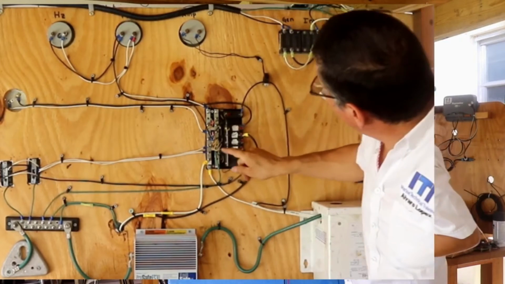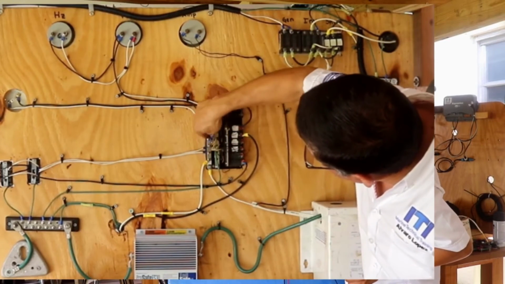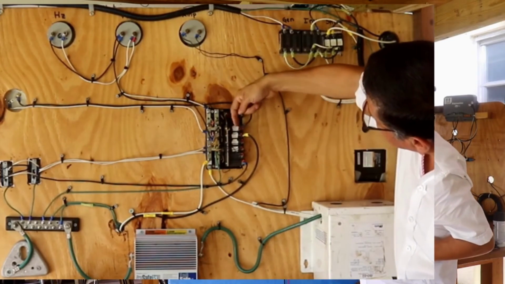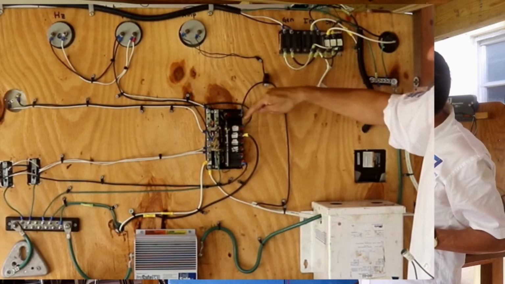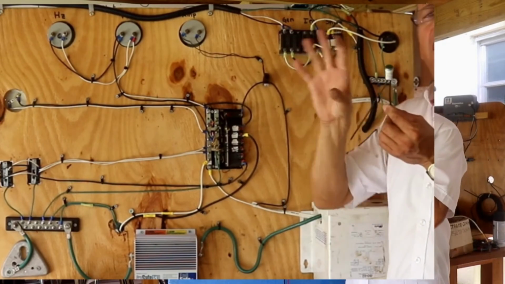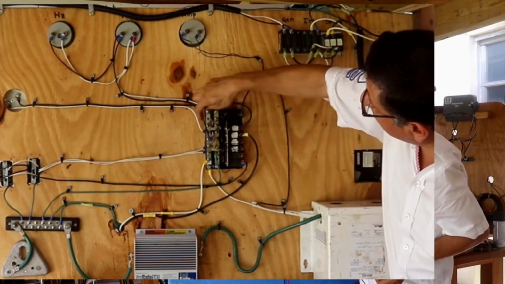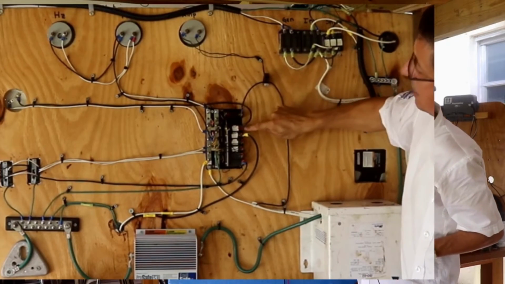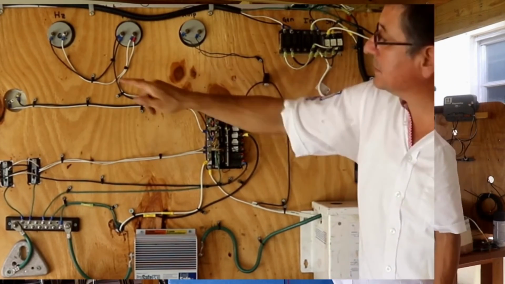All the LEDs have the neutrals, the yellow ones, connected to the neutral bus bar. And the hot is connected in the output of the breaker. When the breaker is activated, immediately the LED is on, because one leg is on the neutral bus bar and the other leg is connected here in the output of the breaker. This is the breaker for the light.